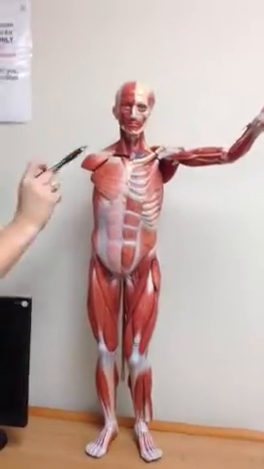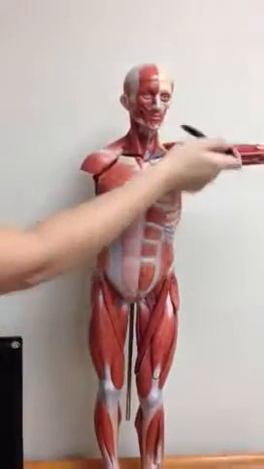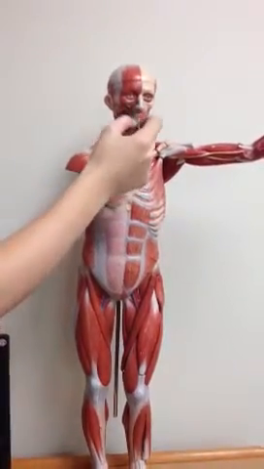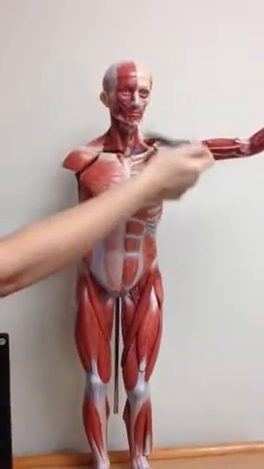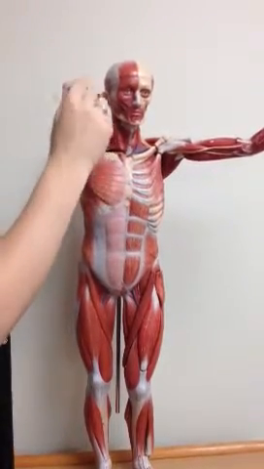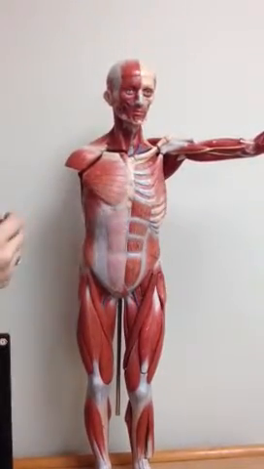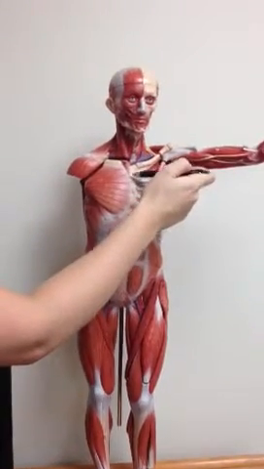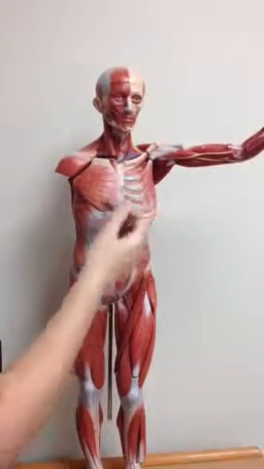The sternocleidomastoid is right here. You have one on this side, and it's not pictured, but you also have one on the other side too. With one side contracting, it turns the head to the opposite side. So if this side contracts, it's going to turn the head that way, and if this side contracts, it turns the head this way. With both sides contracting, it flexes the head and pulls it down to the chest, and it raises the sternum. The origin is the manubrium of the sternum, so it's going to be right here. And the insertion is the mastoid process of the temporal bone.